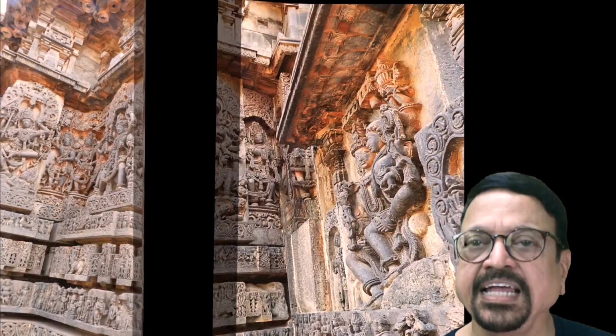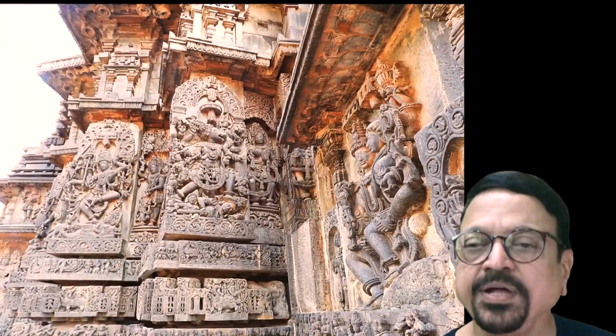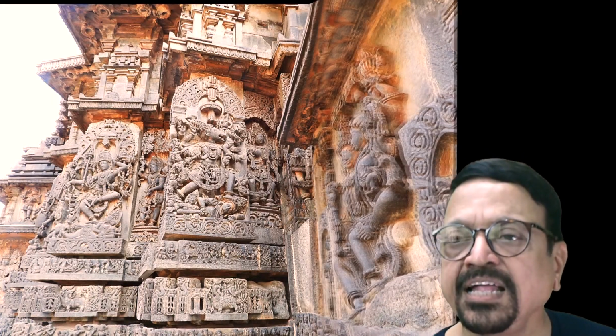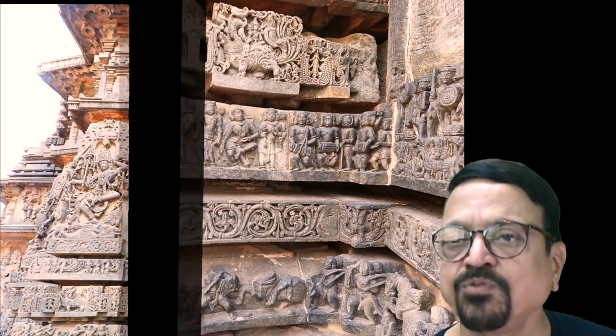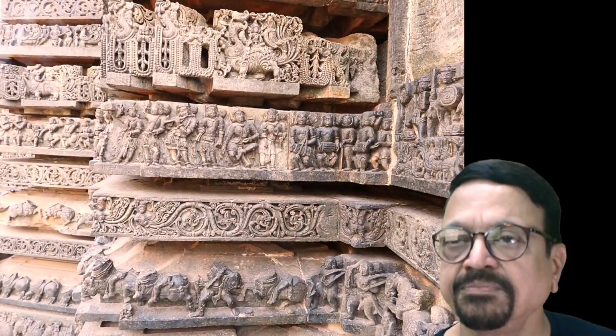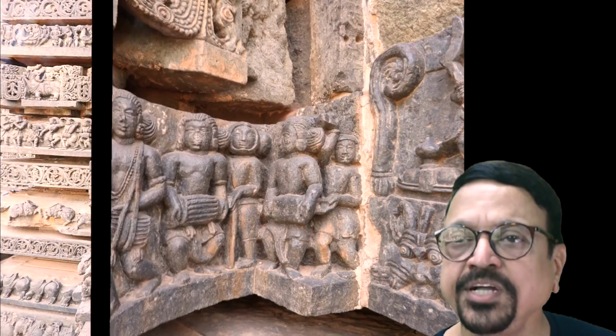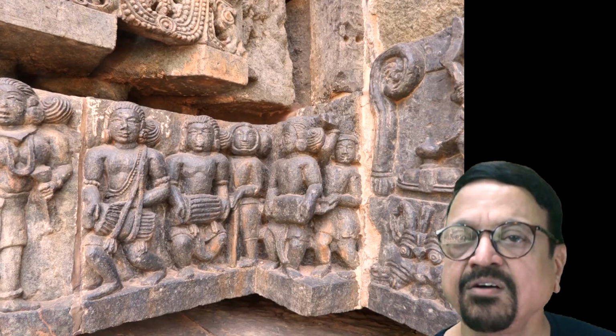So here we are seeing another few carvings. Now we are taking a circumambulatory path around the temple. We are coming almost to the three-quarters. Now the last quarter we will be covering here. You may find that the images repeat, but our duty is to show you each and every corner of it. We cannot miss any.